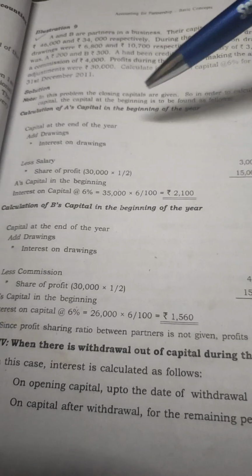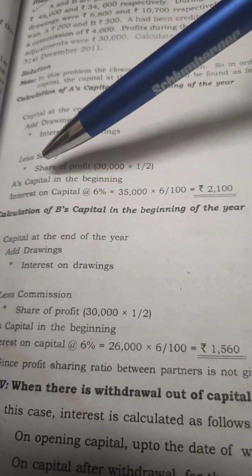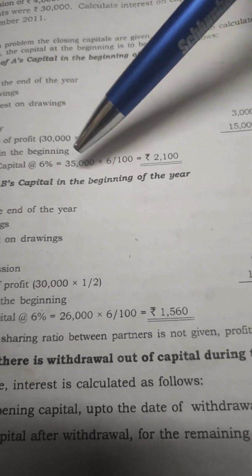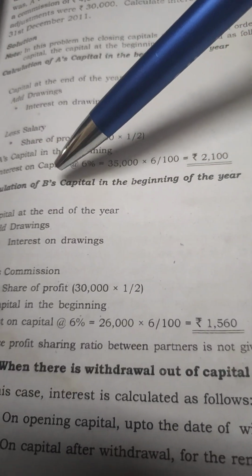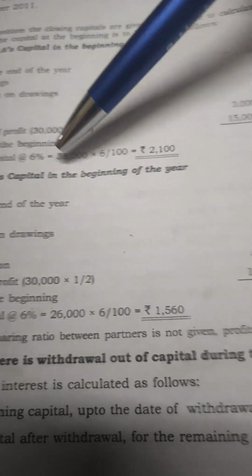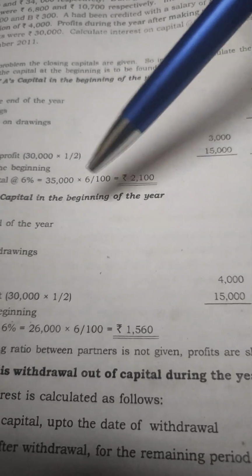Then we have to calculate the interest on capital, A's capital. A's capital is found to be 35,000. Interest on capital is 6% of 35,000, that is 2,100.